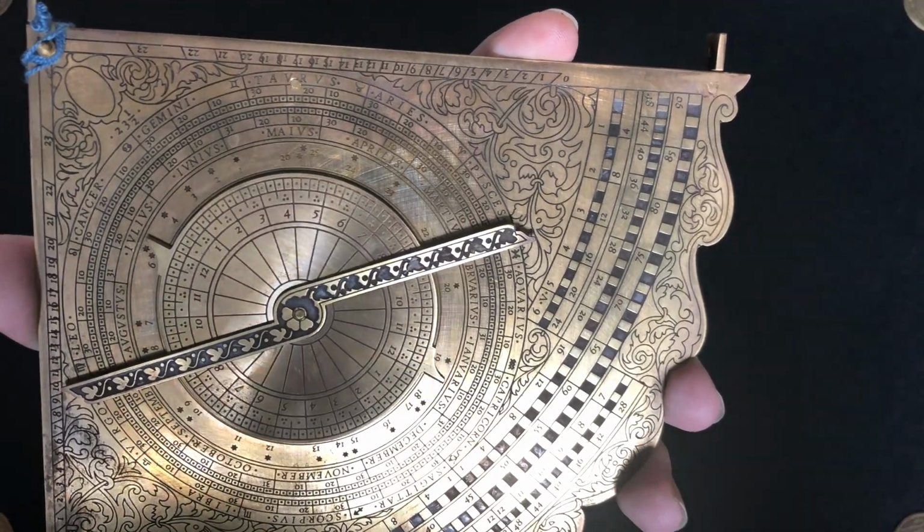True solar time. Now, I hope this demonstration was helpful.